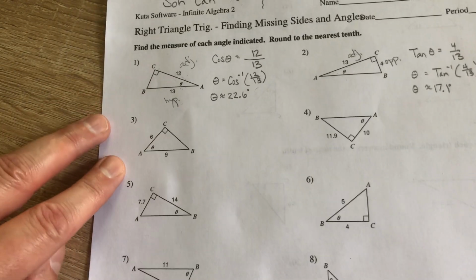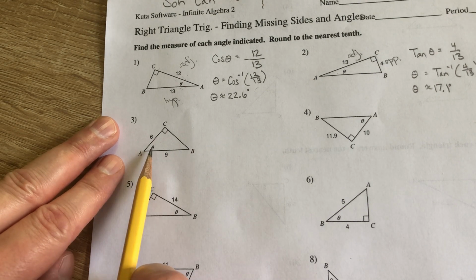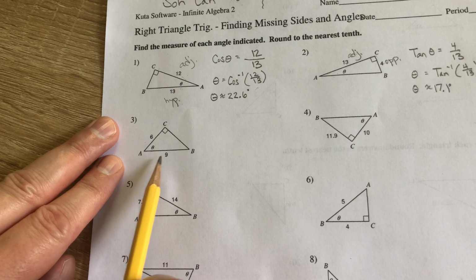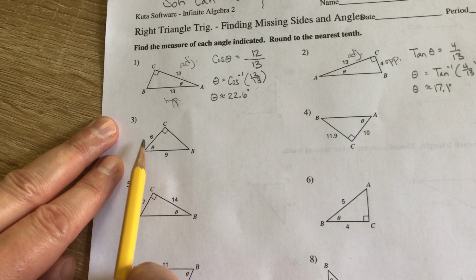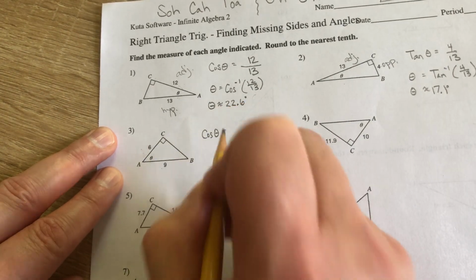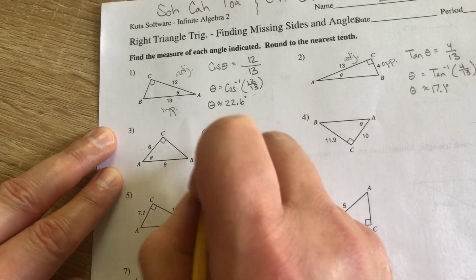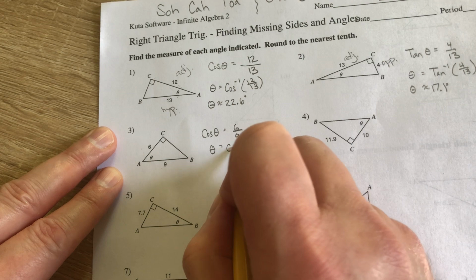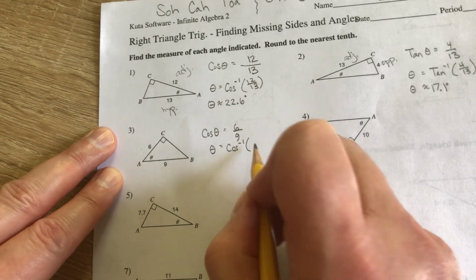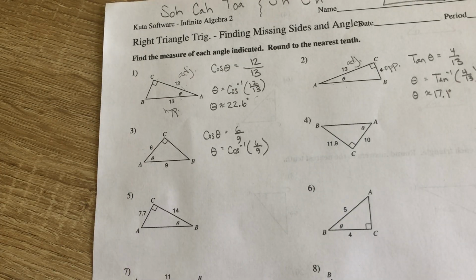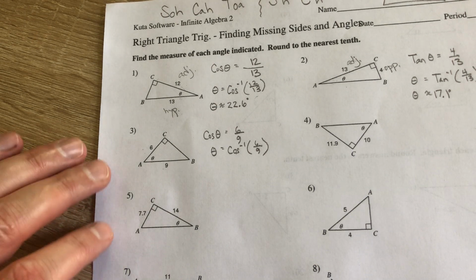And moving on to number 3, we're looking for theta here, and relative to this angle theta, this is the adjacent side, and this is the hypotenuse. Well, the trig function that deals with adjacent and hypotenuse is cosine. So cosine of theta equals 6 over 9. So the inverse function here, theta, the unknown angle, will be inverse cosine of the ratio 6 over 9. So you get about 48.2 degrees.